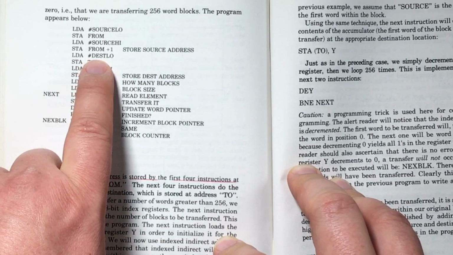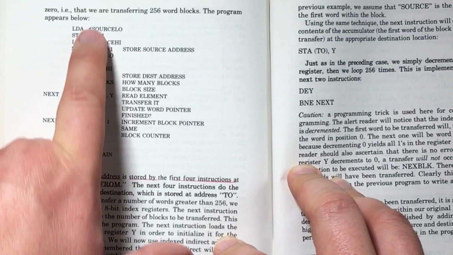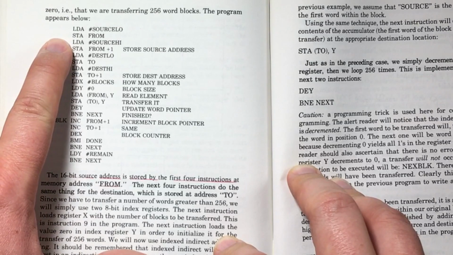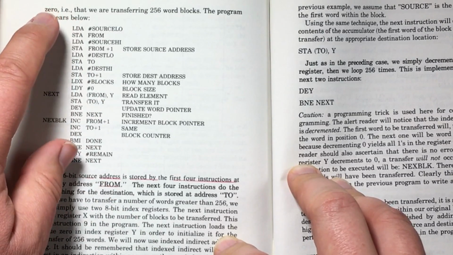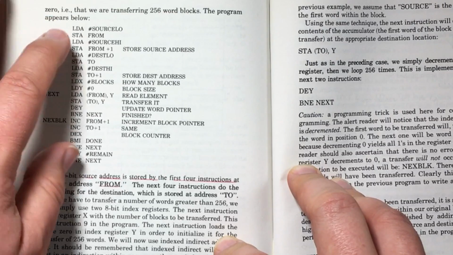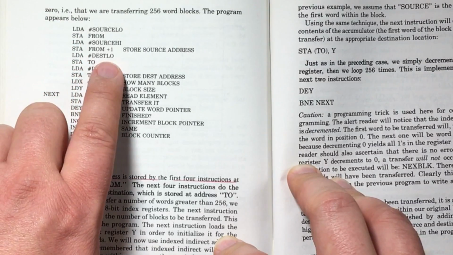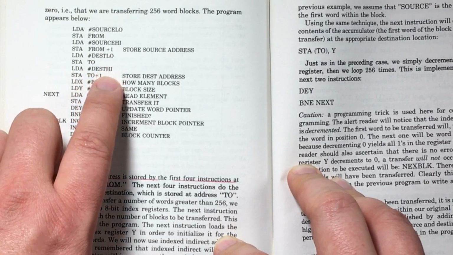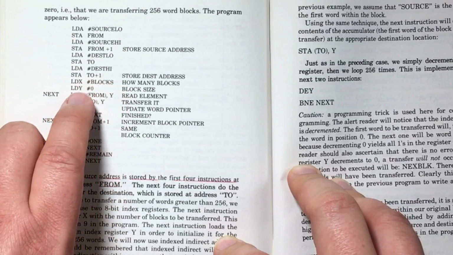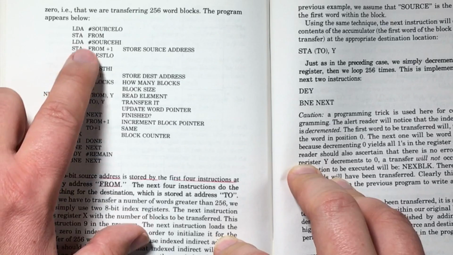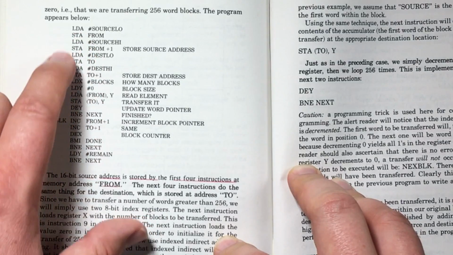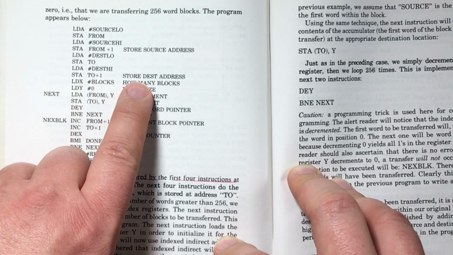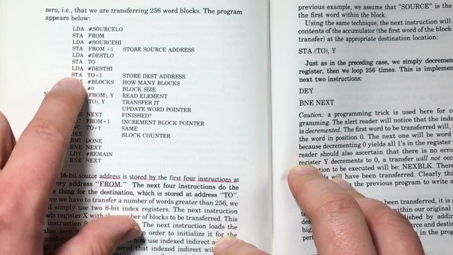Then we're going to load A with the destination low byte. These are immediate modes. They're from labels. And actually, the labels are missing from this. So we're going to see later that this program isn't complete. We're going to have to add a little bit more to it to actually make it assemble and run. We're going to load the low byte of the destination, store it in the to address. Then we're going to load the high byte and again store it in to + 1. So from is a 16-bit pointer for the source location, and to is a 16-bit pointer to the destination. So we've initialized that.